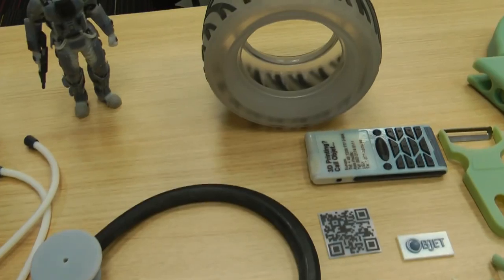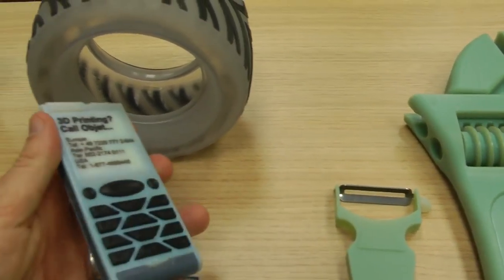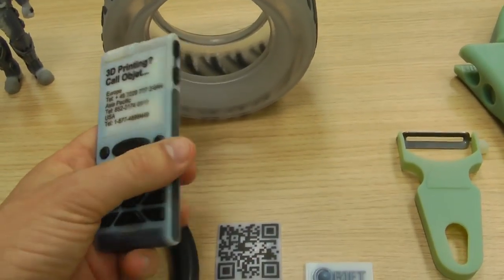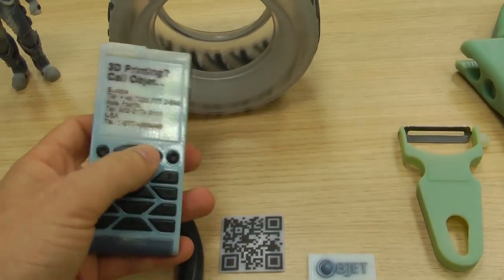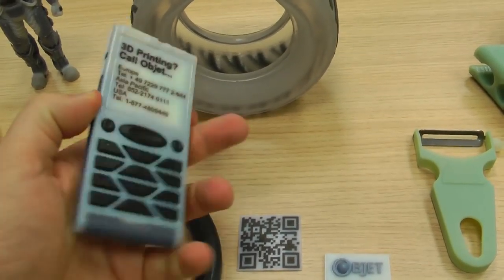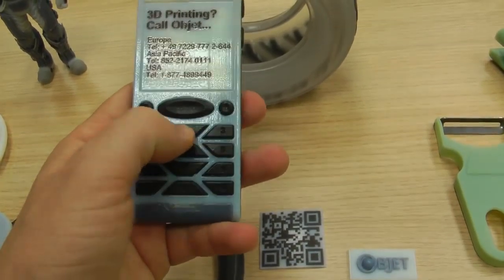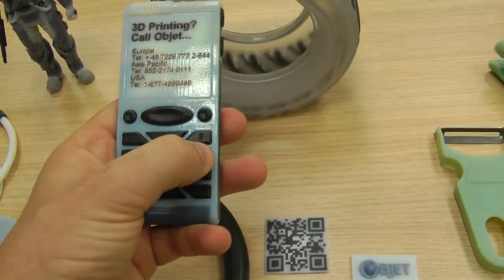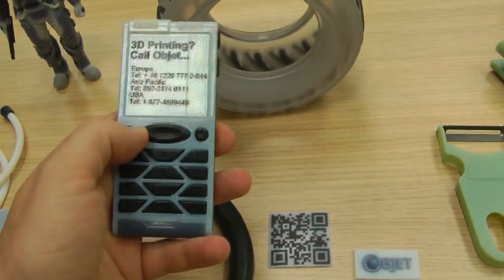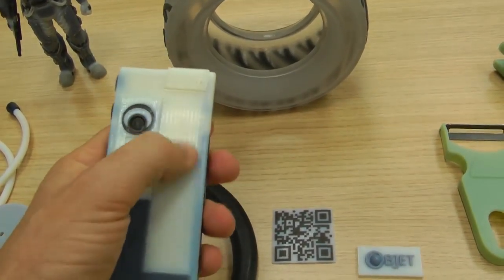Okay. Another example of a rigid and rubber combination is this telephone. This is printed in our rigid white material and our rubber-like black material. The actual digits here feel rubber-like and are flexible, whereas the screen and the actual body of the phone is solid.